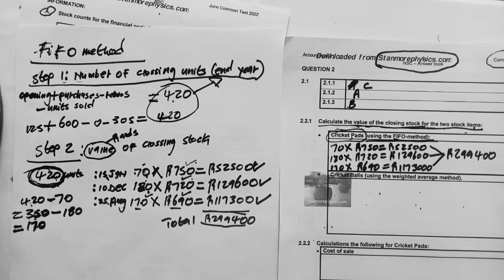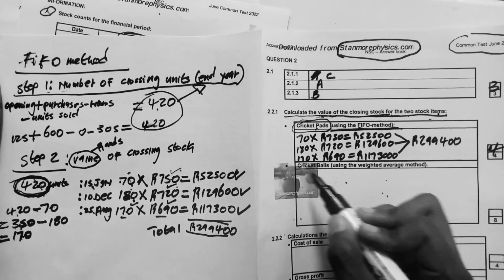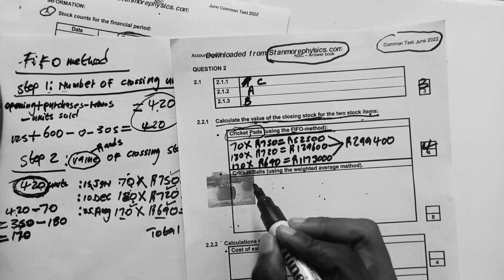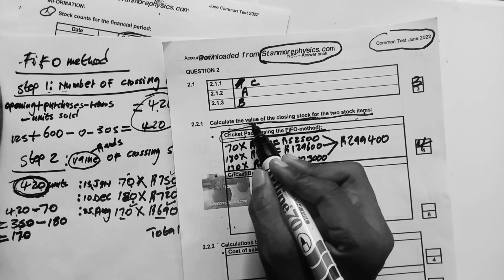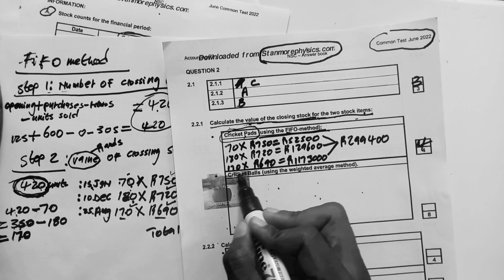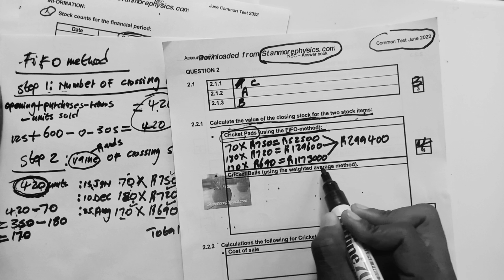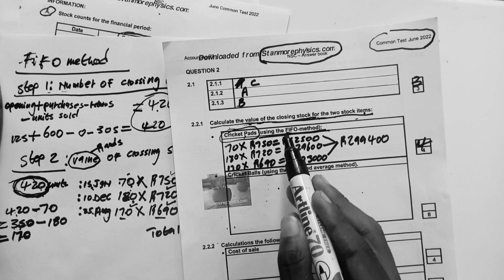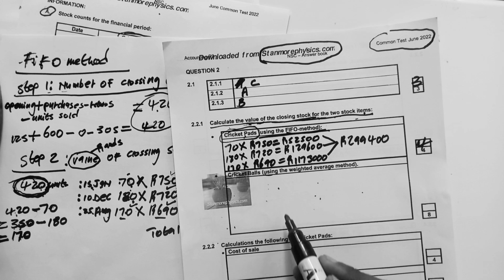Oh, don't forget, on the next video we'll be calculating cricket balls. Calculate the value of closing stock of cricket balls using the weighted average method. Remember, here we were just using the FIFO. So in the next one, we're going to do the weighted average.